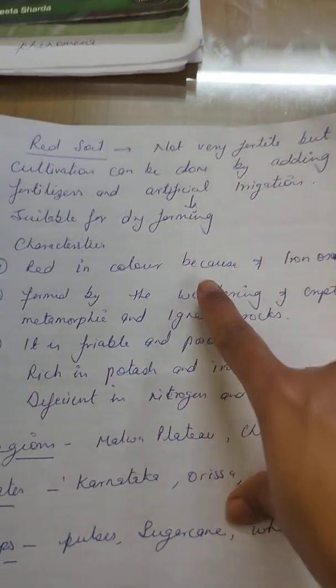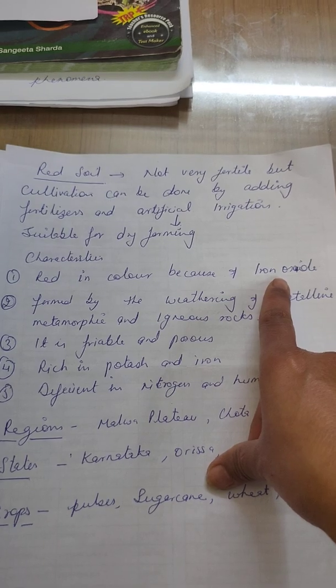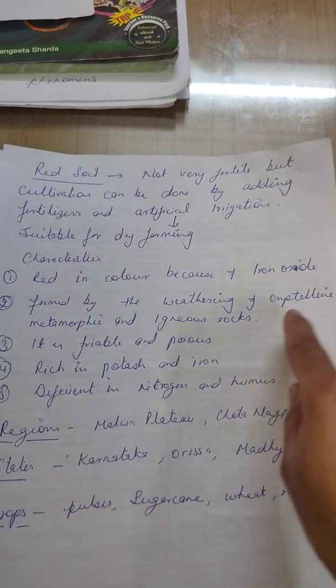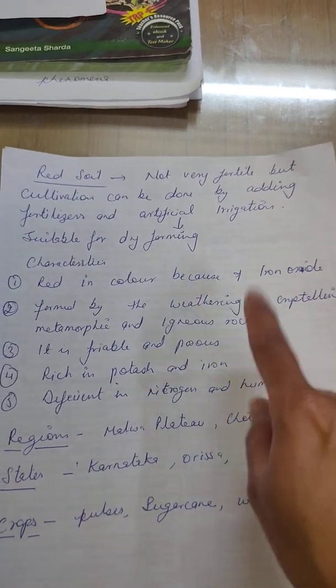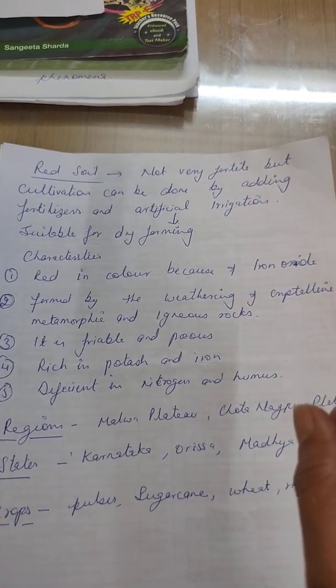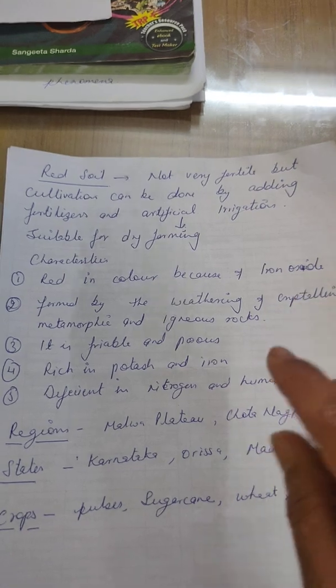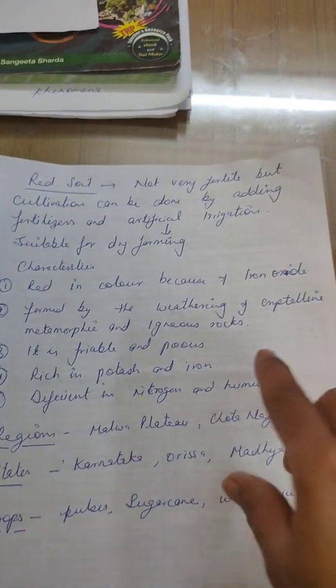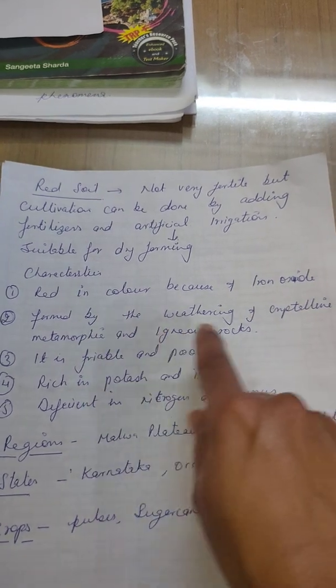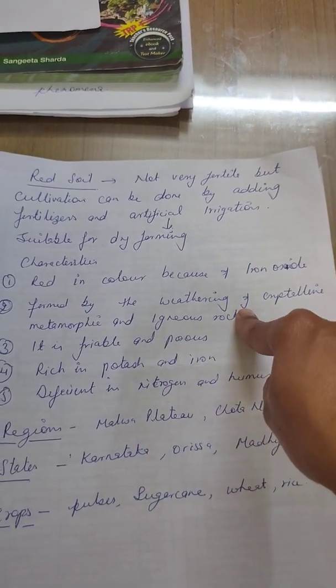Now, the characteristic of this soil: red in color because of presence of iron oxide. It is formed by the weathering of crystalline, metamorphic and igneous rock. The entire statement has to be mentioned if they ask you how the red soil gets formed. If you just write metamorphic rocks or just igneous rocks, it will be taken as wrong. Weathering of crystalline, metamorphic and igneous rock is how this soil gets formed.